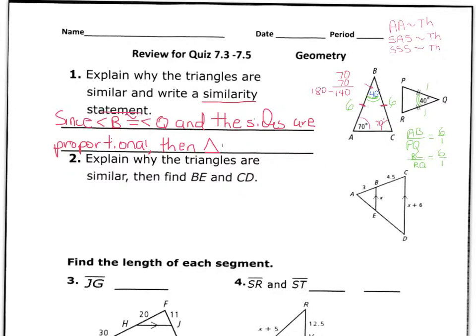Then triangle ABC is similar to triangle PQR by what? Because you have to explain why they're similar. So this is going to be by the side-angle-side similarity theorem, and that's the reason.